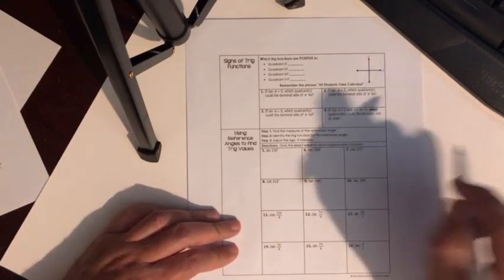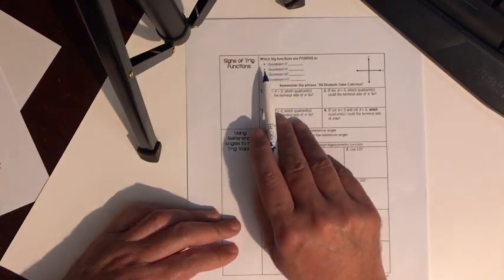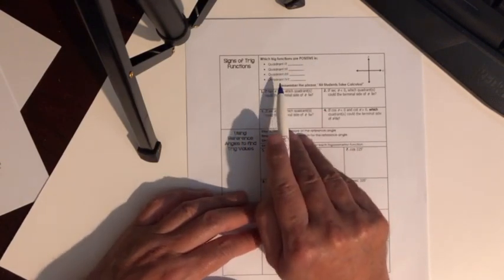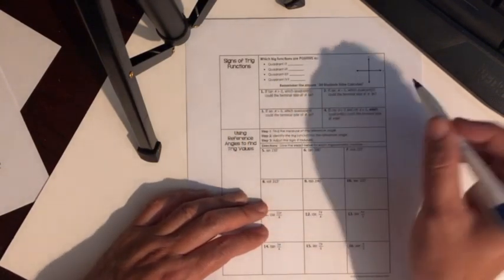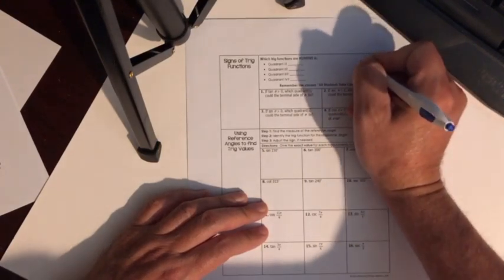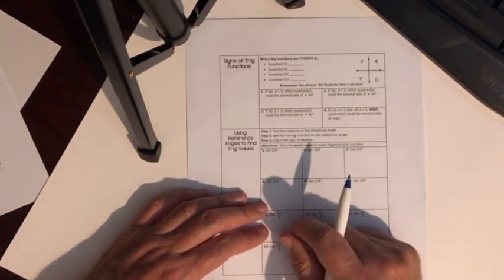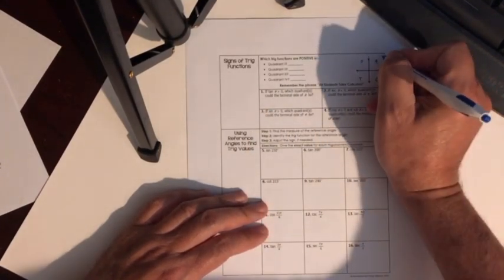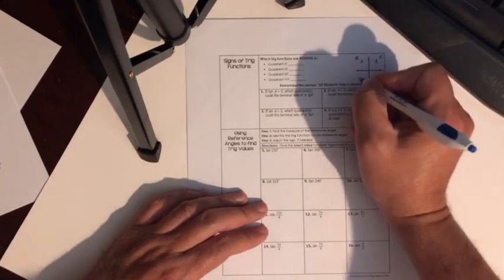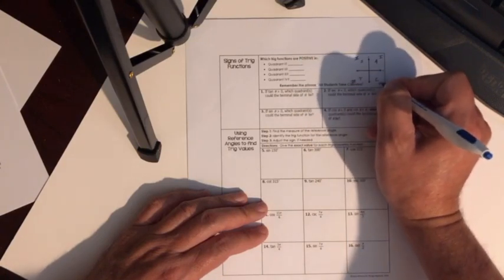First things first, at the top, it says which trig functions are positive in these quadrants. Well, here's your quadrants. Remember what we said. All students take calculus. Okay? Remember, this is quadrant 1, and this is quadrant 2, and this is quadrant 3, and this is quadrant 4.